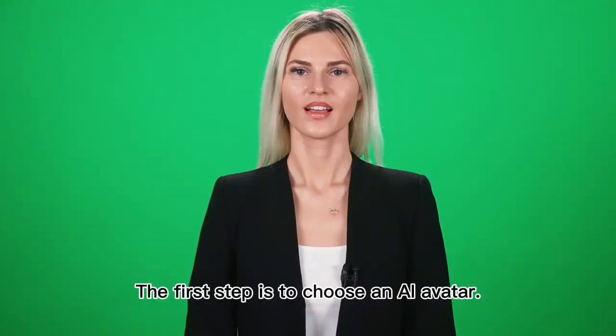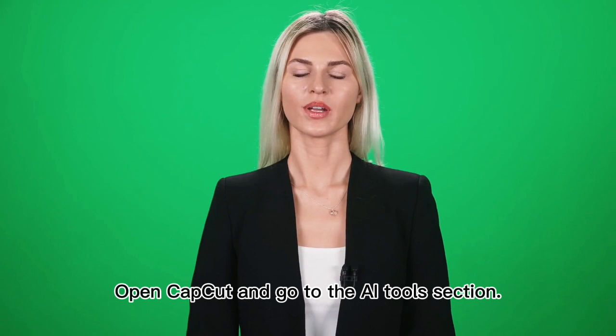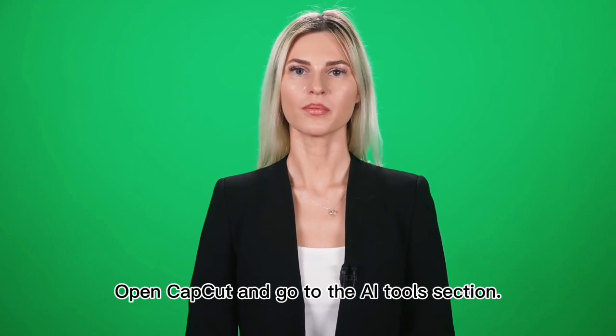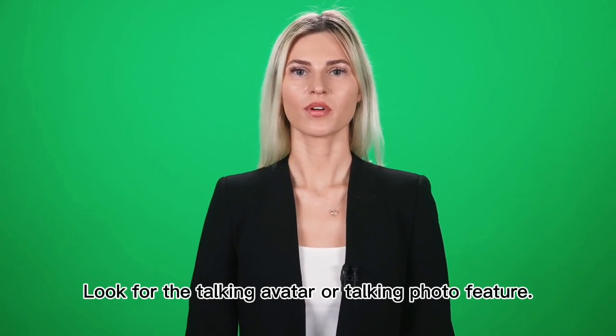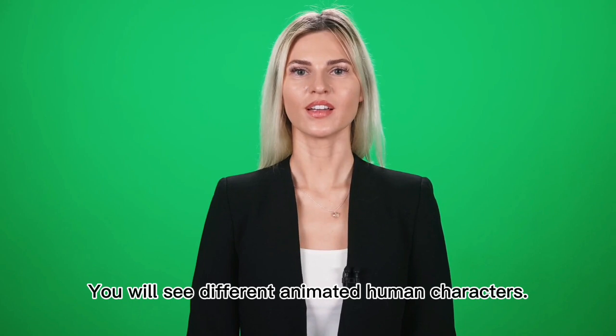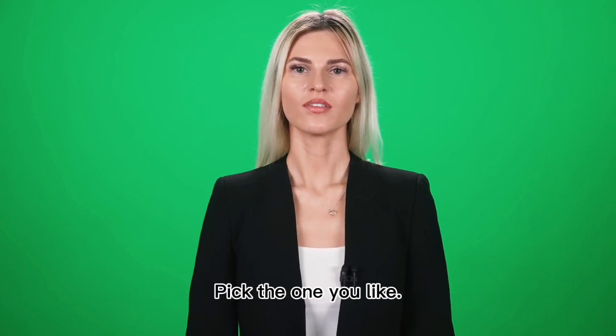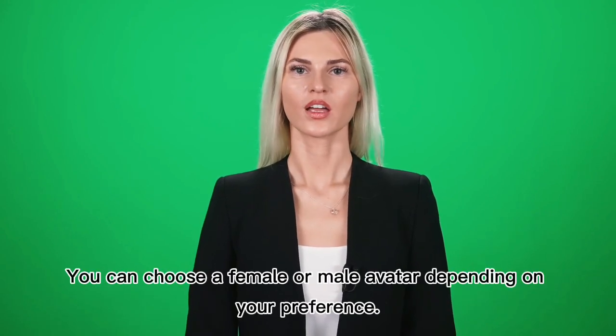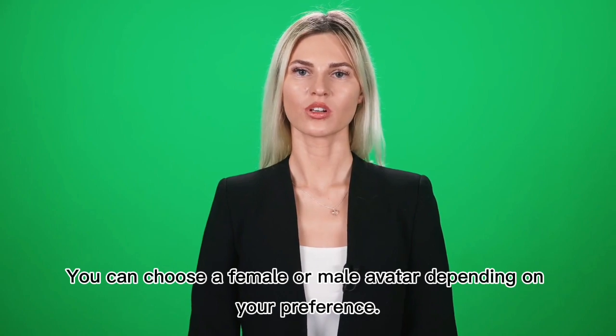The first step is to choose an AI avatar. Open CapCut and go to the AI Tools section. Look for the Talking Avatar or Talking Photo feature. You will see different animated human characters. Pick the one you like. You can choose a female or male avatar depending on your preference.